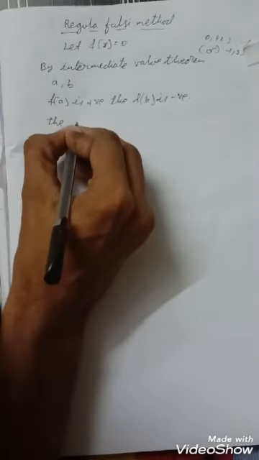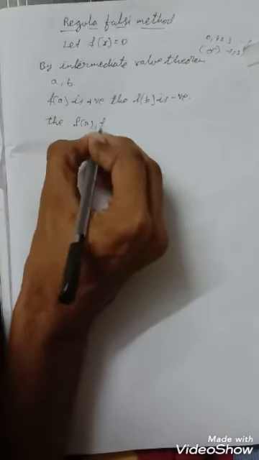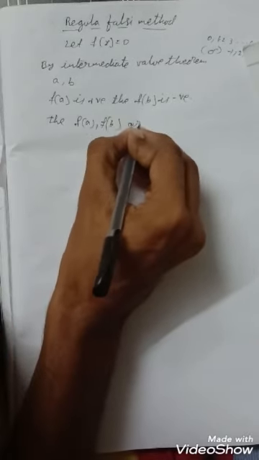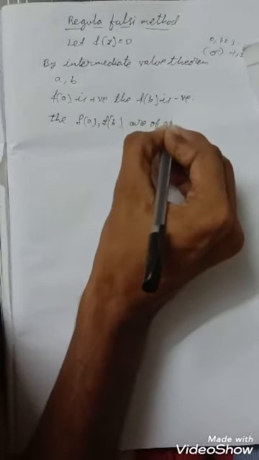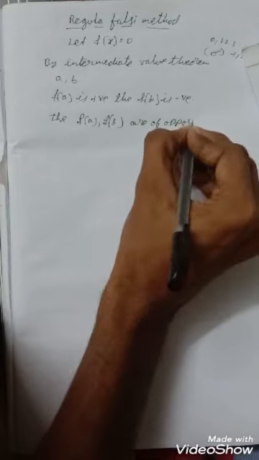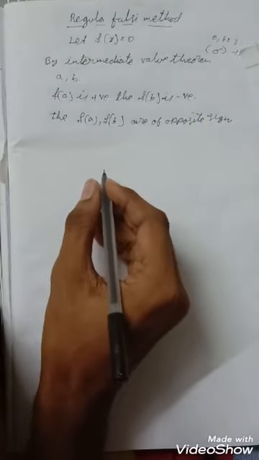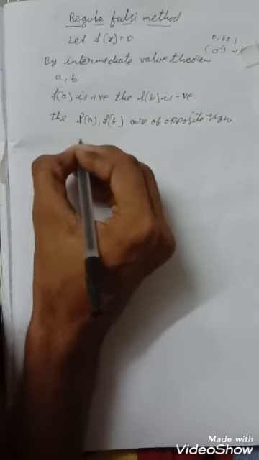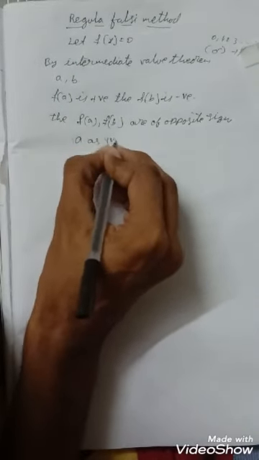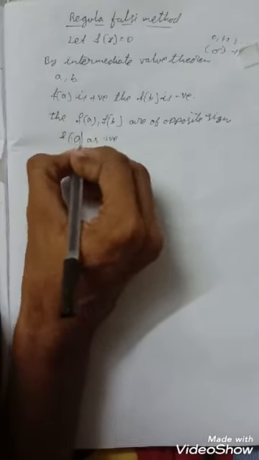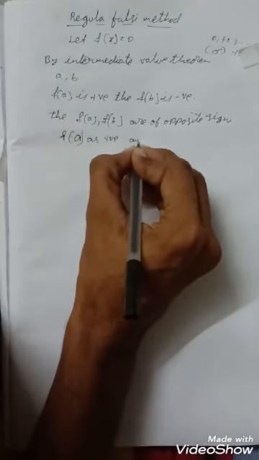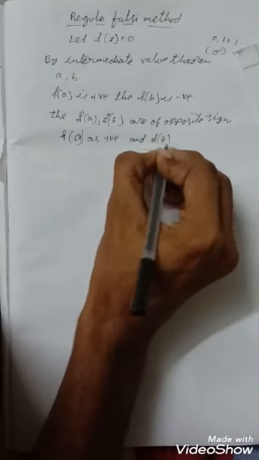Then f of a comma f of b are of opposite sign. Let us assume that f of a is a positive number and f of b is negative.